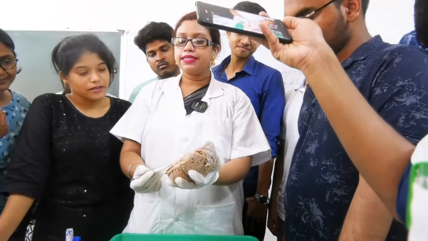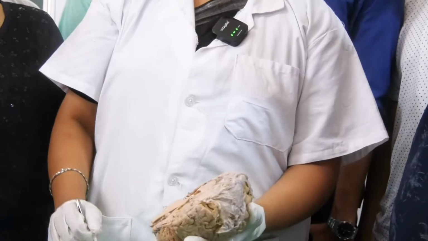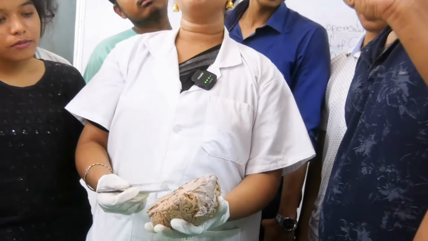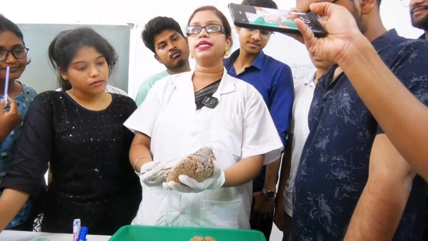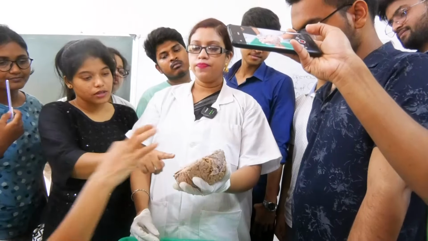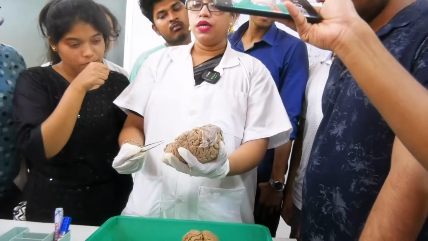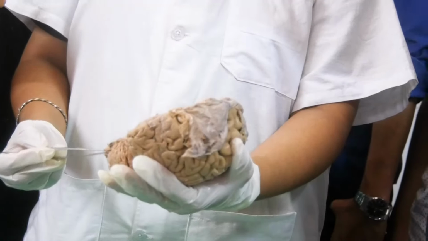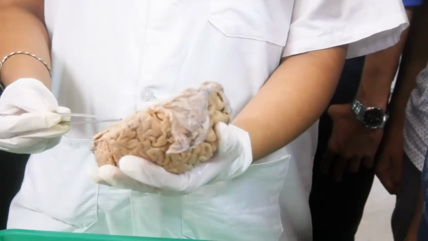Okay, then this is the brainstem. So brainstem consists of 3 parts: midbrain, pons, medulla oblongata. Midbrain টা বলে দিয়েছি। Then which one is the pons? Tell me. This is the pons. So then which one is the medulla oblongata? This one.